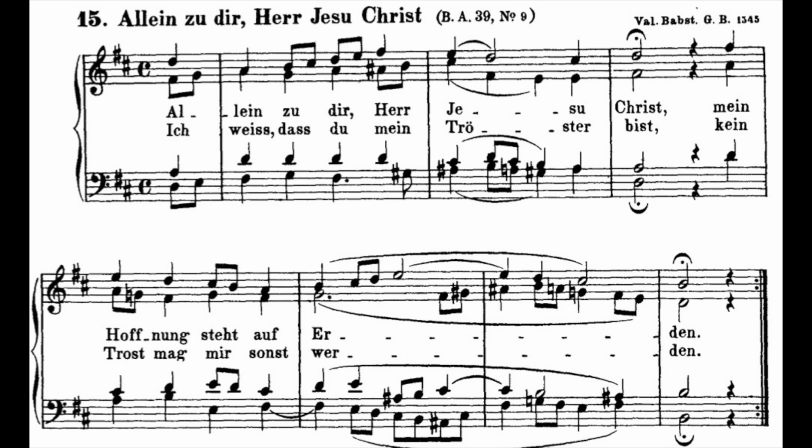Look at the relationship between bass and soprano. This is the most important relationship. Second sentence, "Meine Hoffnung steht auf Erden."